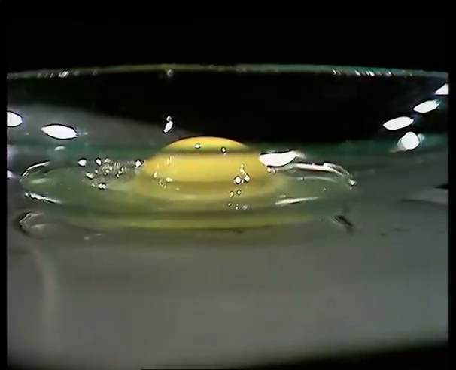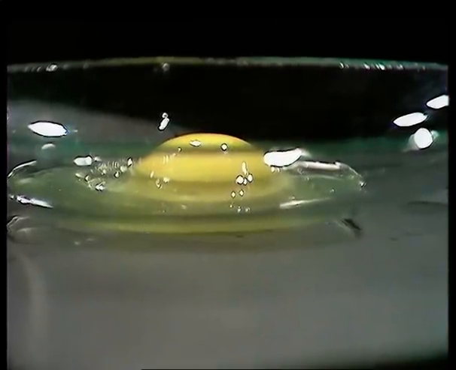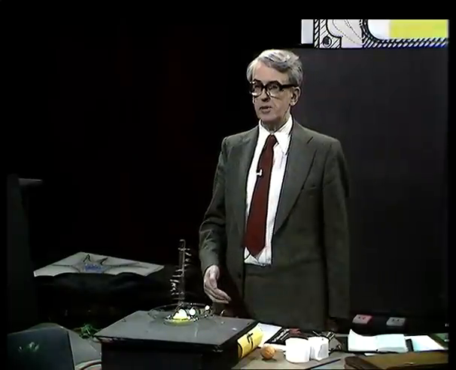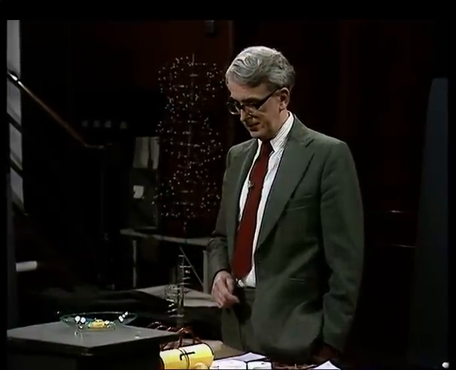Now the yolk is mostly fat and protein, and those are the materials that are going to be used in building up the chick. And around it, the white, that's mostly water, but also some protein. We saw an enzyme which is present in the egg white a little earlier on.